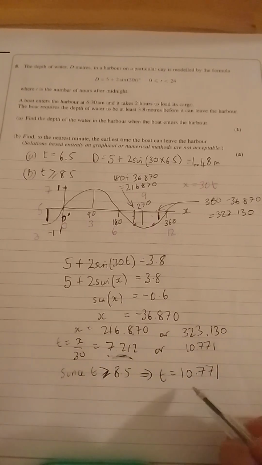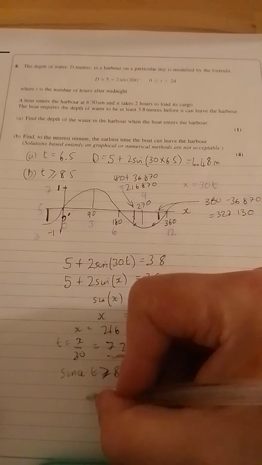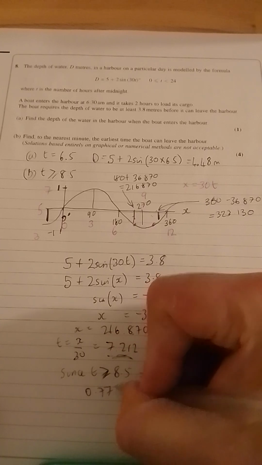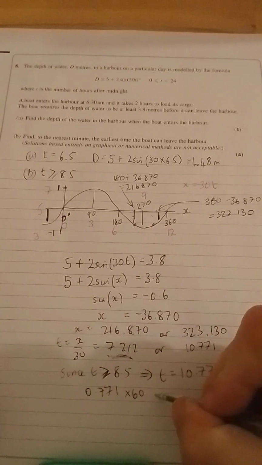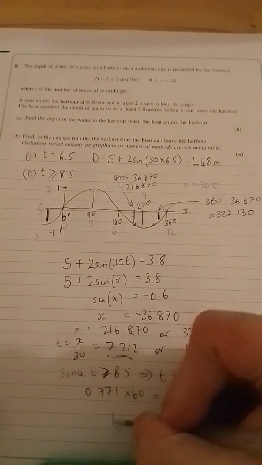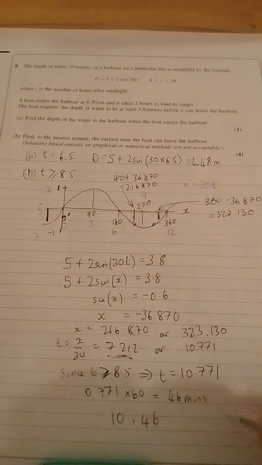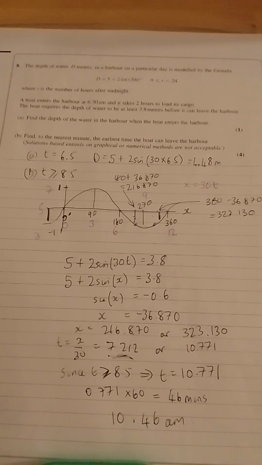Now that's 10 hours and 0.771 of an hour. So we need to convert the 0.771 of an hour into minutes if we want the time in hours and minutes. So we do 0.771 times 60, which gives us 46 minutes. So the time it can leave the harbour is 10 hours and 46 minutes after midnight, or 10:46 a.m. And that's the question complete.